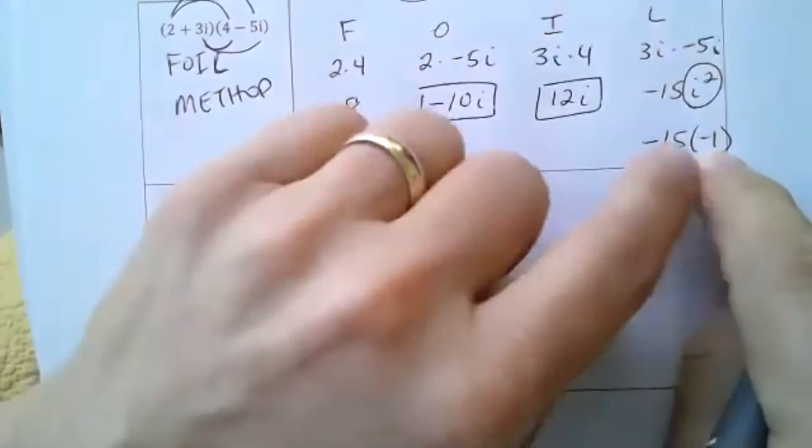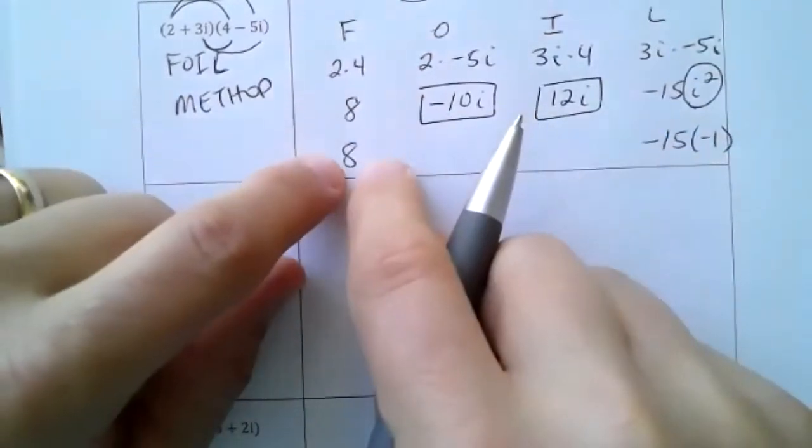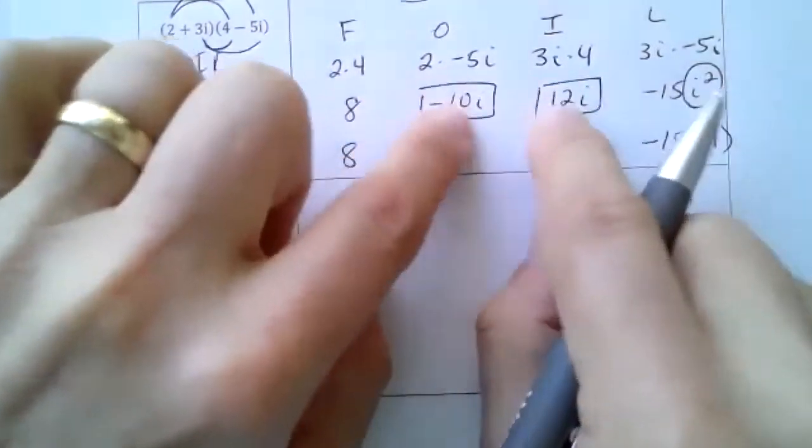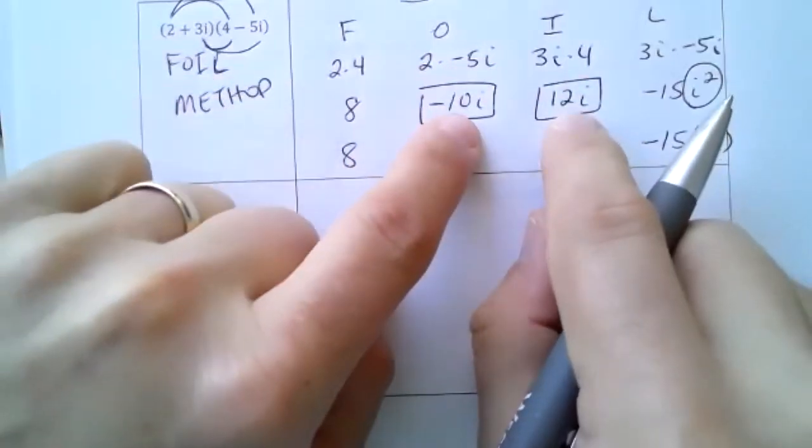That's going to be a real number. It's going to be a real number. This is going to be the imaginary part. We're going to put these two together here in just a second.